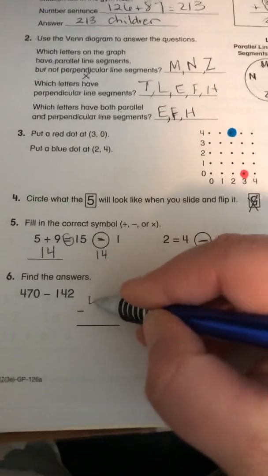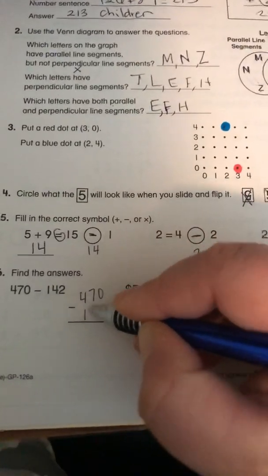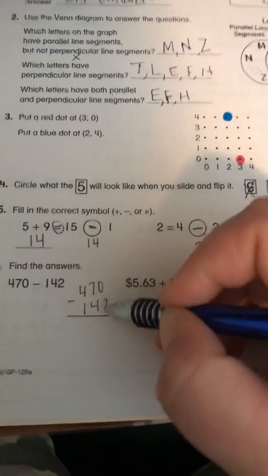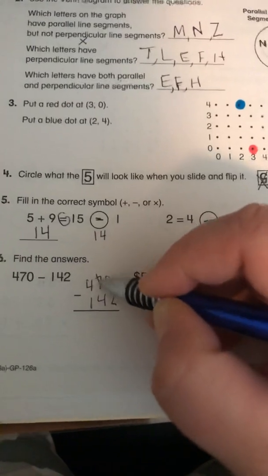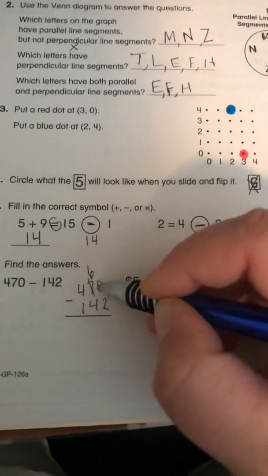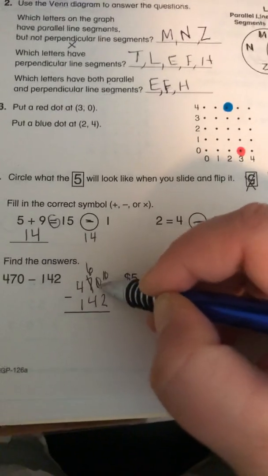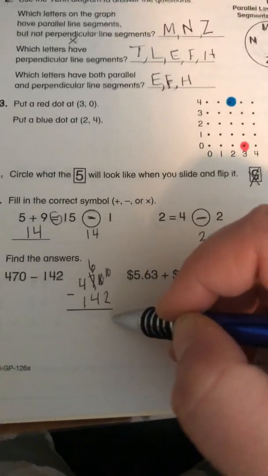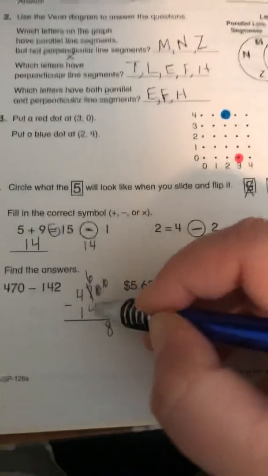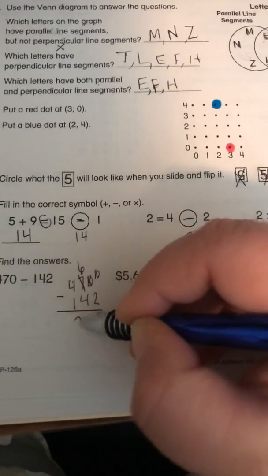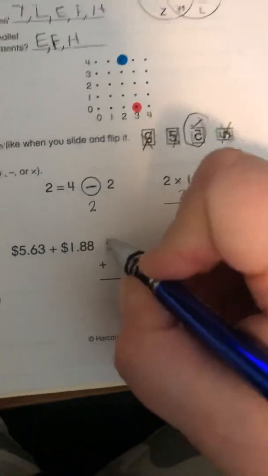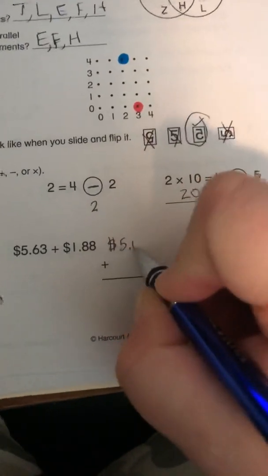All right. Let's keep going. Here we go. I have to plug in and make sure you look at your symbol. 470 minus 142. If I am subtracting, if I have 0, can I take away 2? No, so I need to borrow. This becomes 6. Bring this 0 up and put a 1 in front. 10 minus 2 is 8. 6 minus 4 is 2. 4 minus 1 is 3. Good job.